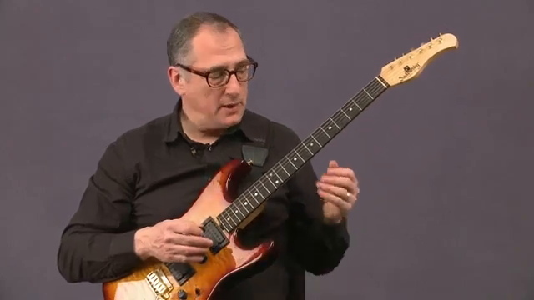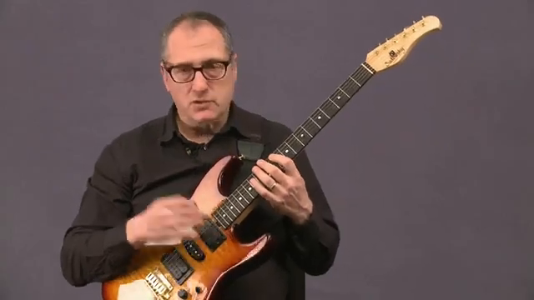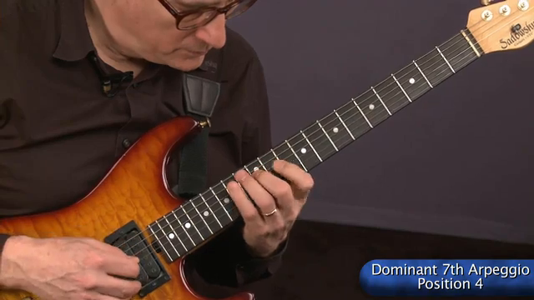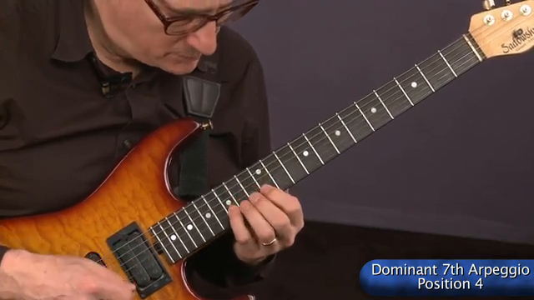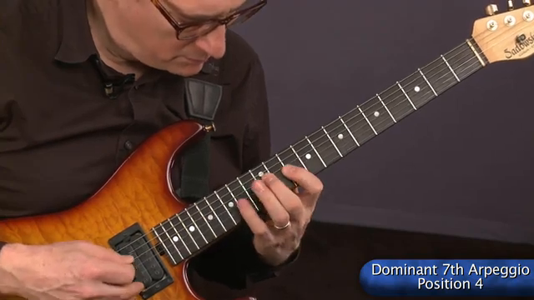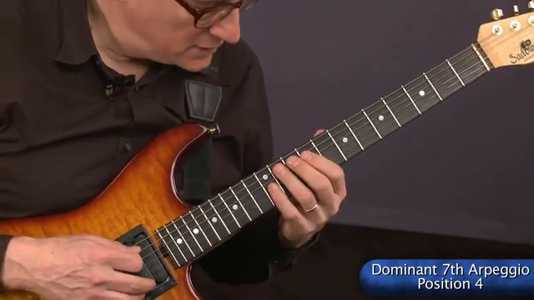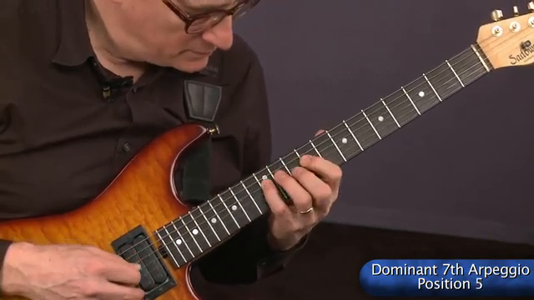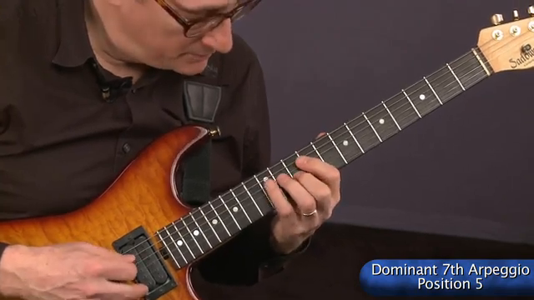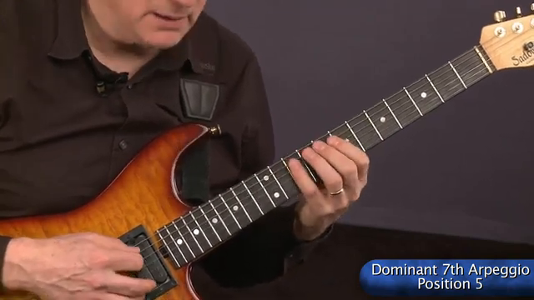Next position, we switch right over to the fifth string, first finger. I'll just go right to the arpeggio now. Second finger on the fifth string. Only up half an octave there. And then the pinky.